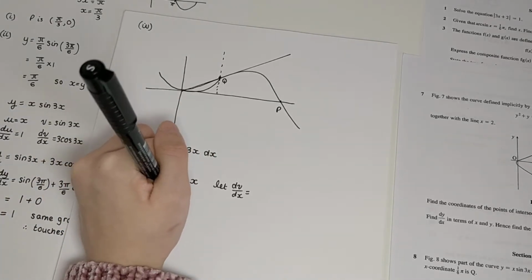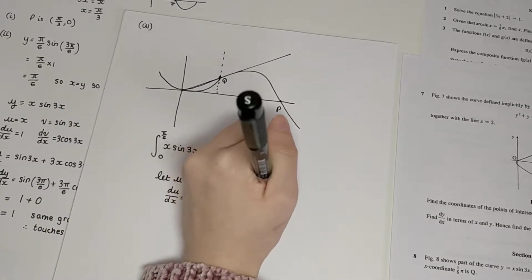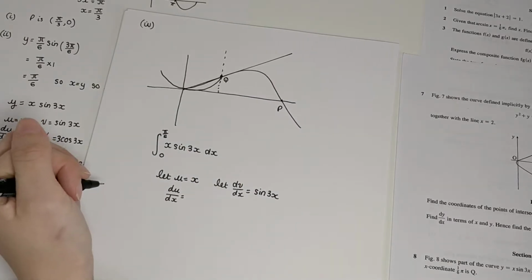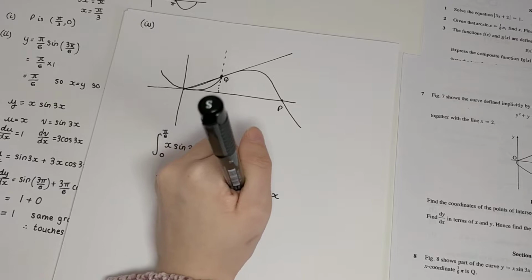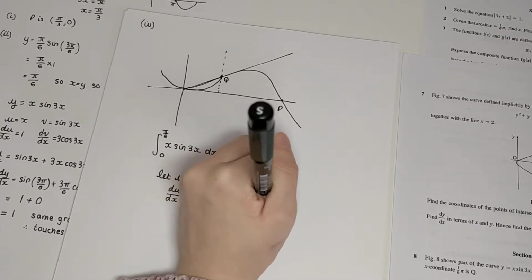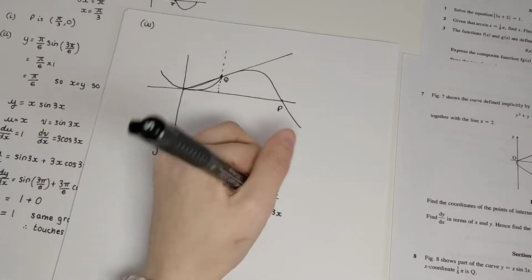That's how I decide, by the way, which way round I do things. I think, if I integrate it, would it make it easier? If I differentiate it, would it make it easier? So that one's 1. Integral of that is a third cos 3x, except it might be negative. Let me think. Yeah, it's going to be negative, isn't it?